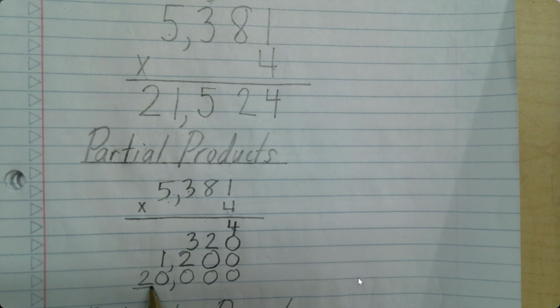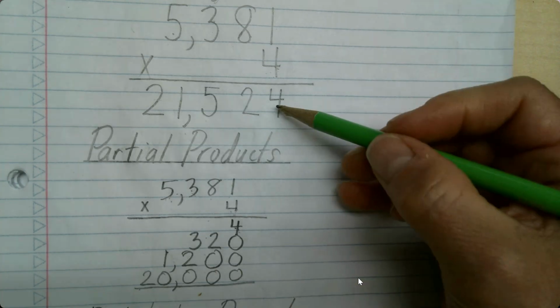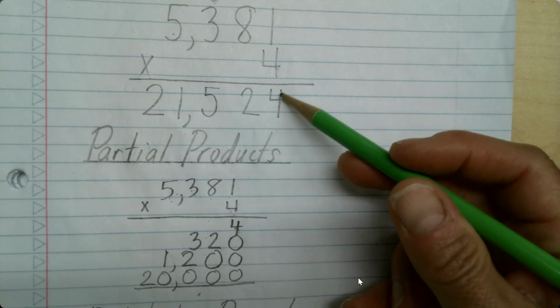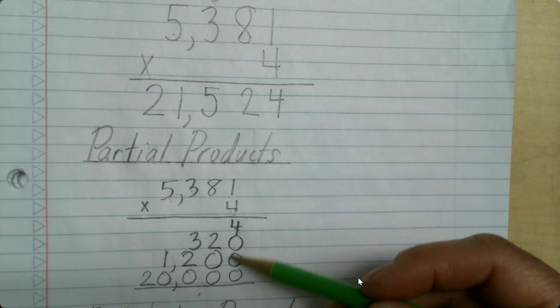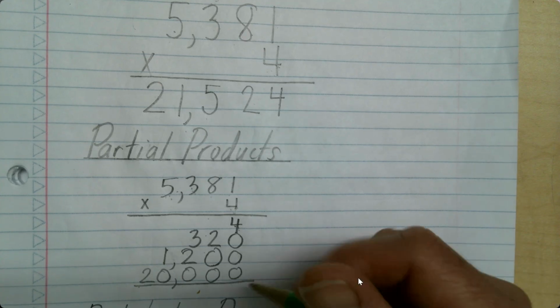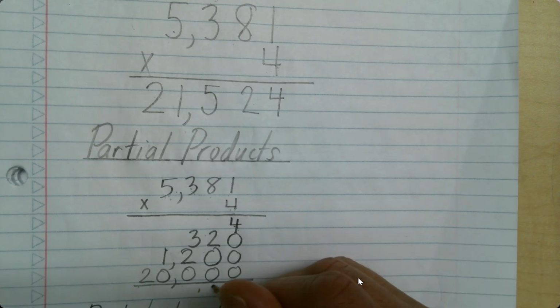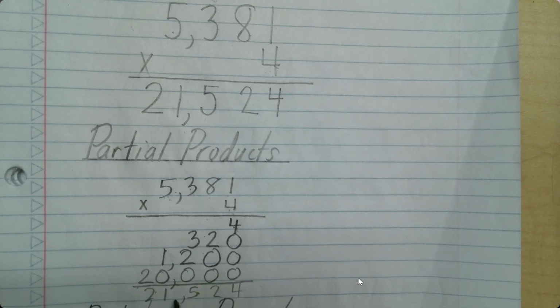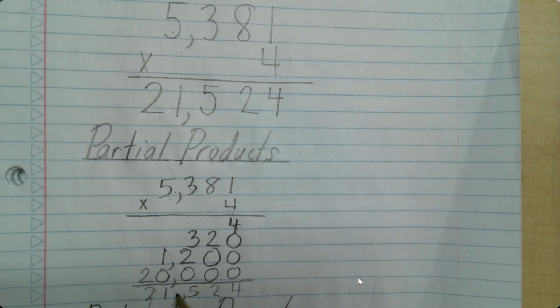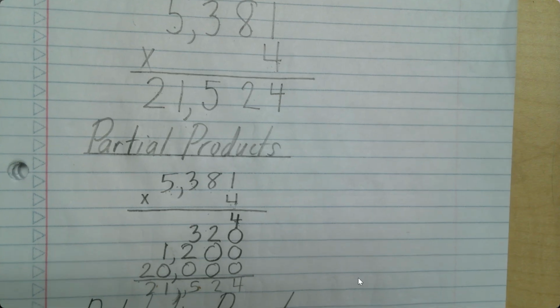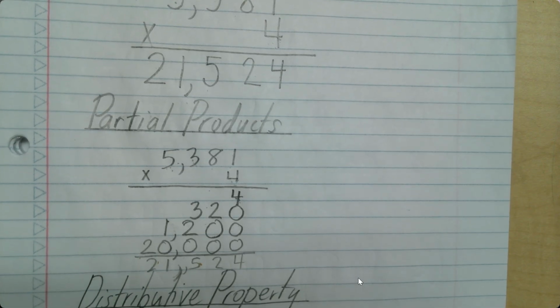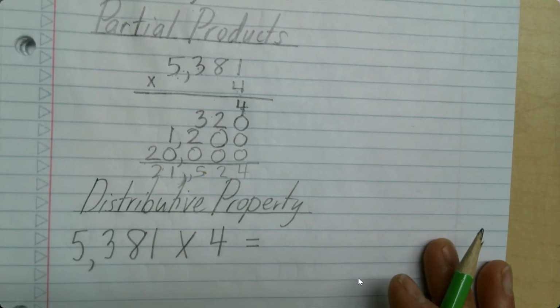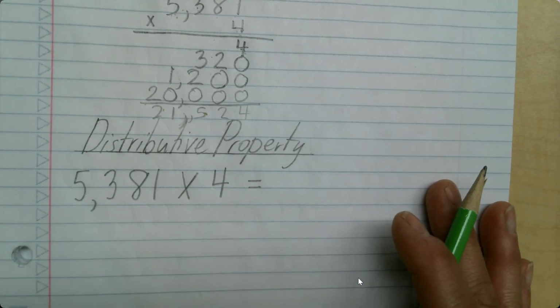20,000. So when you compare and you see these numbers up here, you're going to get the same numbers in the same places in 2 different ways. So there's our 4, 2, 5, 1, and there we have 21,524. All right, last one is the distributive property.